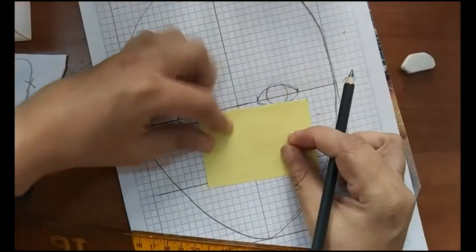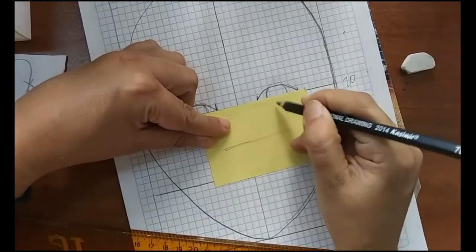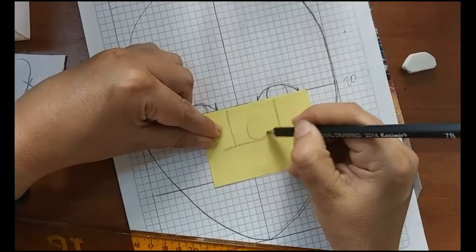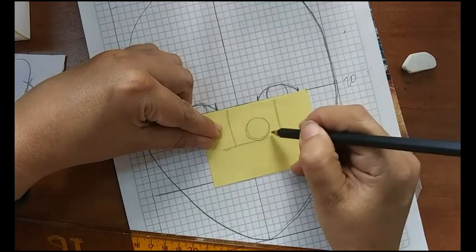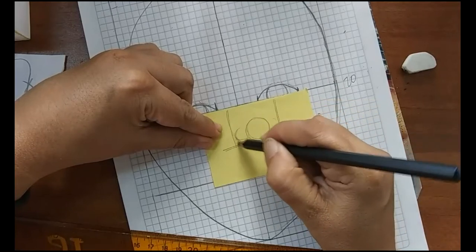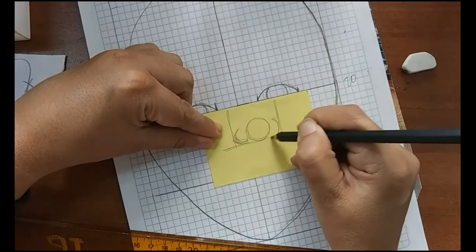How do we draw a nose like this? Okay, we have the nose line, and we have this. So we are going to make a circle. We are going to make a letter C, torsion the line. We are going to make an inverted C here.